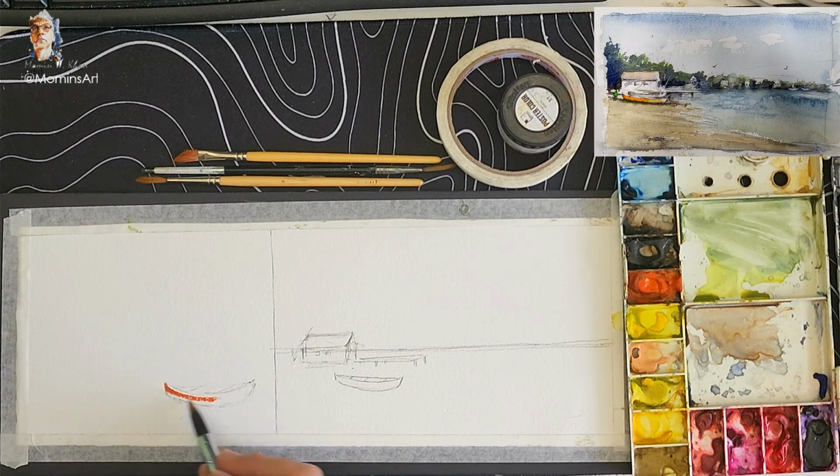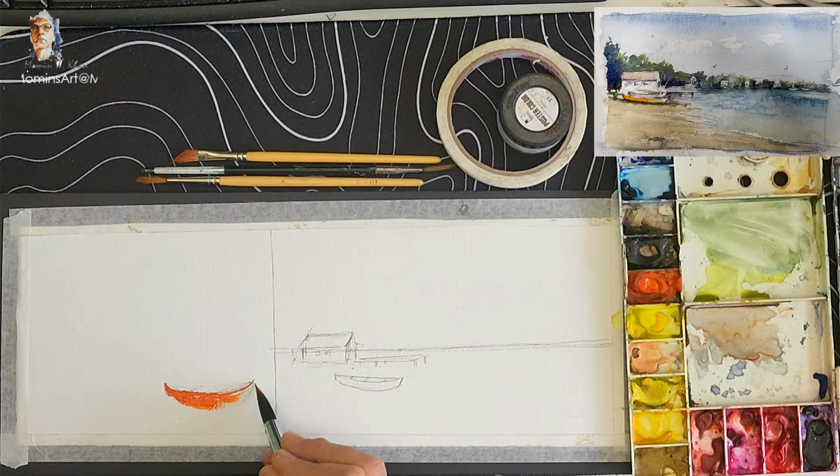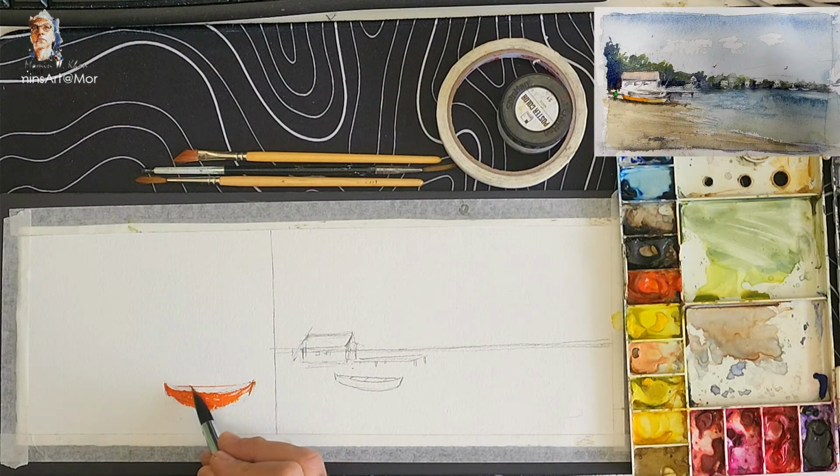So I will put some dry brush marks like that. Work with the tip of the brush, with the side of the brush, both. You can work with the belly, and it works really well when you have less water and you try to cover more, like small stuff like this in your painting. And these brushes work really well.